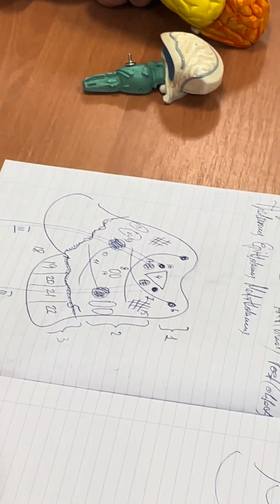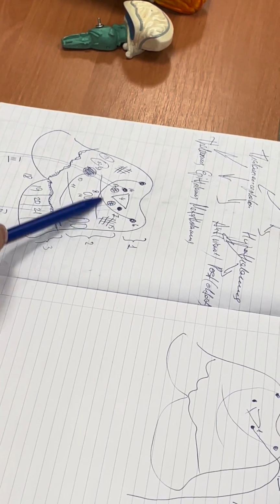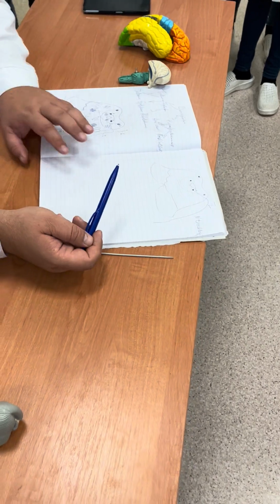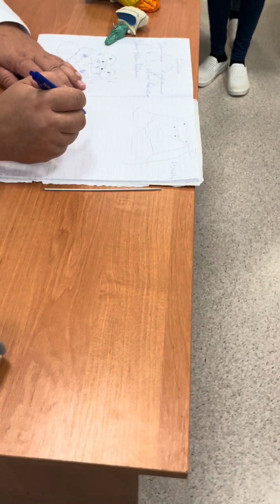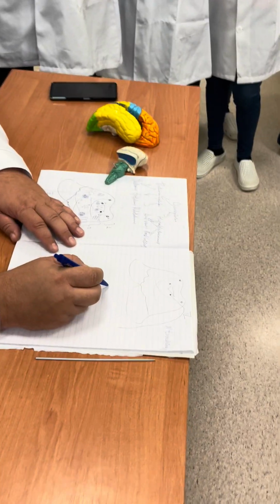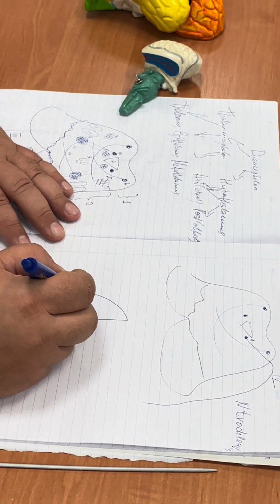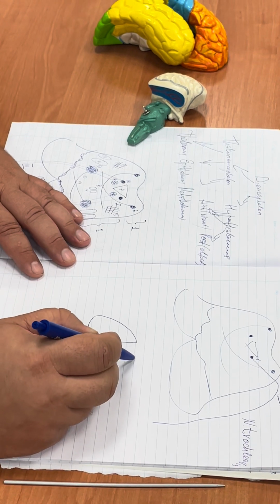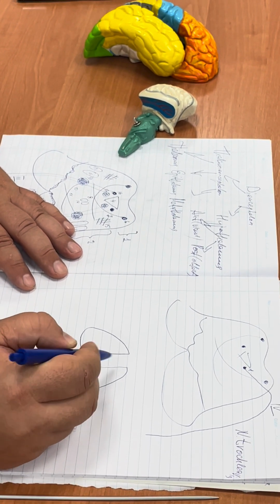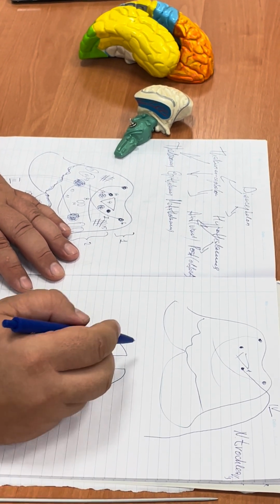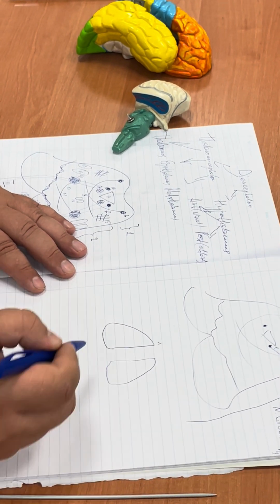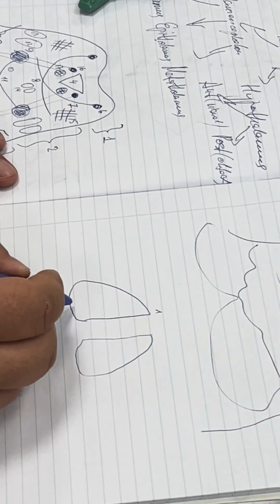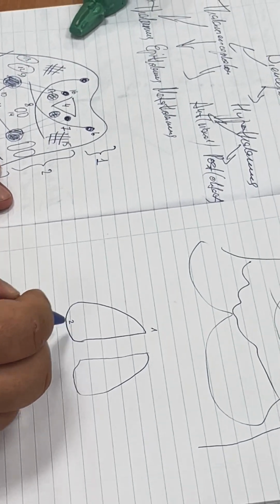Only this diagram you need to draw next time. All my other diagrams are only for your understanding. Look here, that is thalamus. Thalamus has an egg shape. That is, the anterior narrow part has the name anterior tubercle, and the posterior wide part of the thalamus is the pulvinar, number 2.